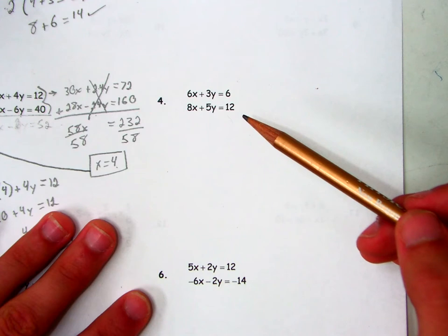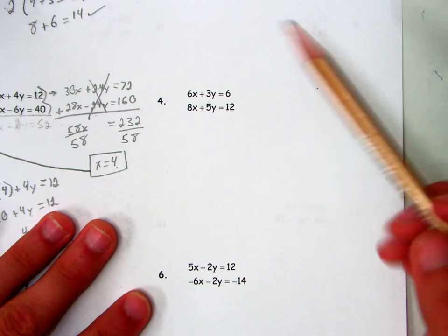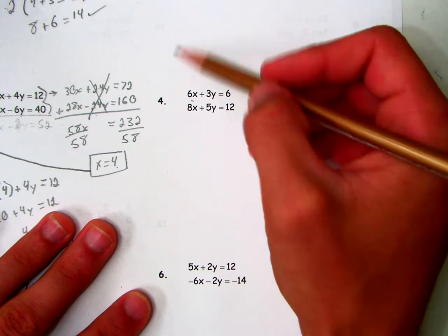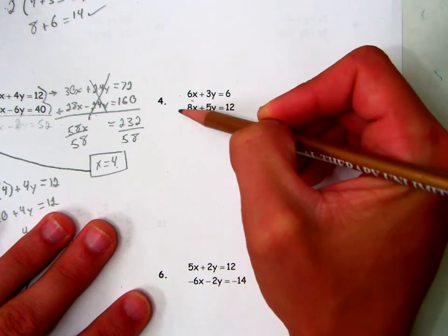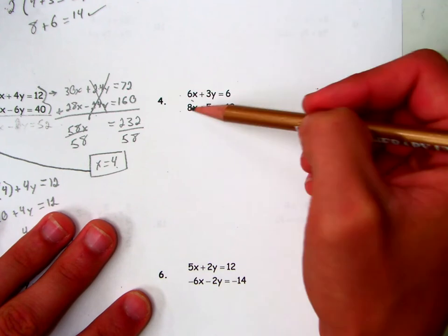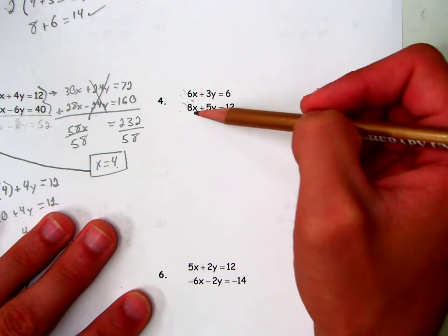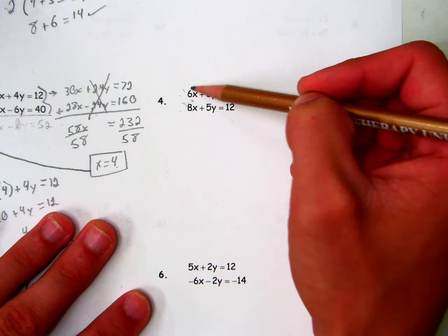So just giving you a second to think about it. I'd be trying to get rid of the x's. If I multiply the top by 8, I'd have a positive 48x. If I multiply the bottom by negative 6, I'd have a negative 48x, and they would end up canceling out. Notice I'm just multiplying by these numbers.